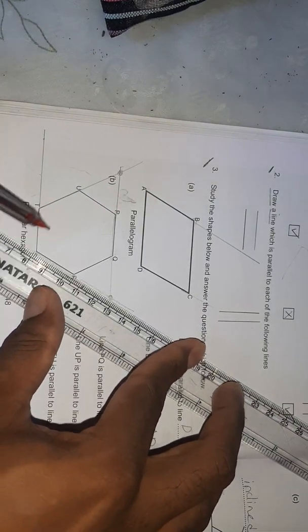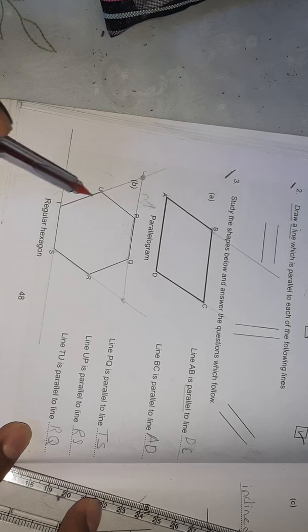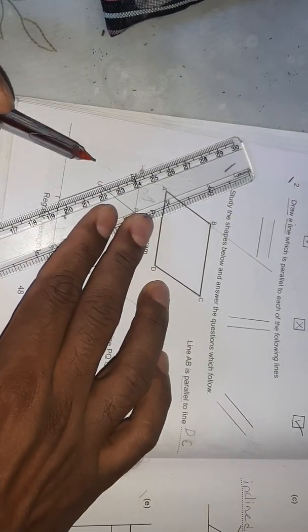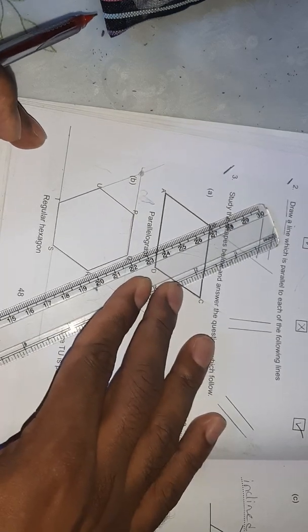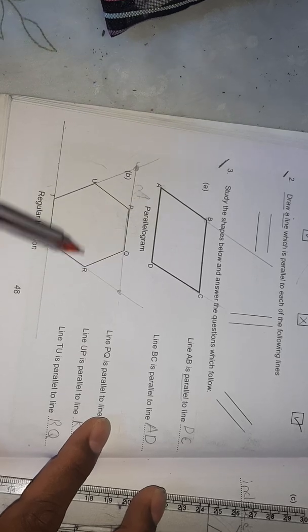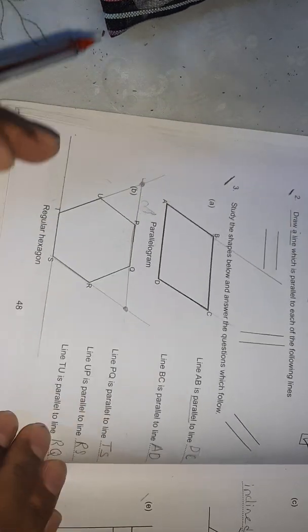It is parallel to line SR, or RS, SR is the same line. Line TU, this is line TU, and you have to tilt, to move the ruler, and you will see that it is parallel to line QR or RQ, okay, they are parallel.